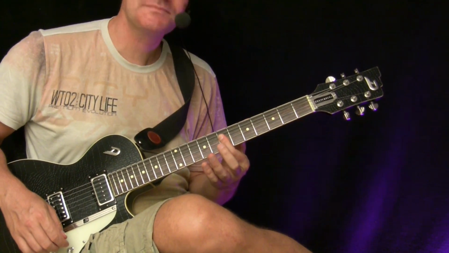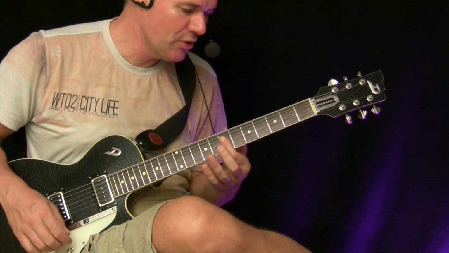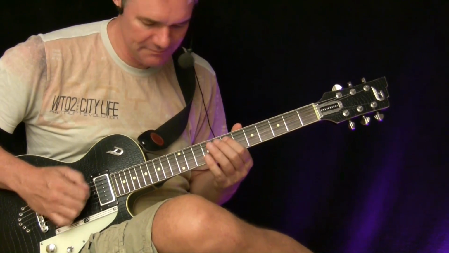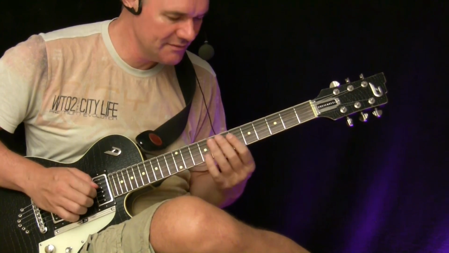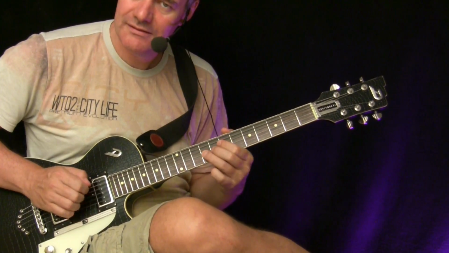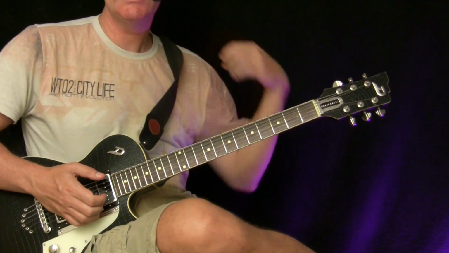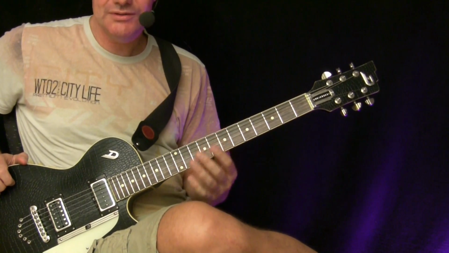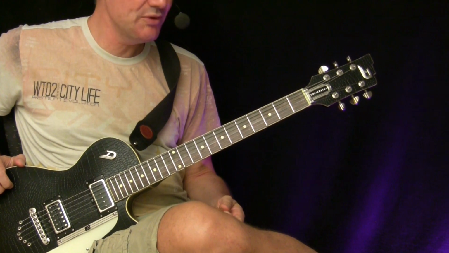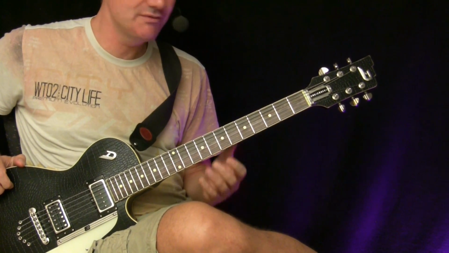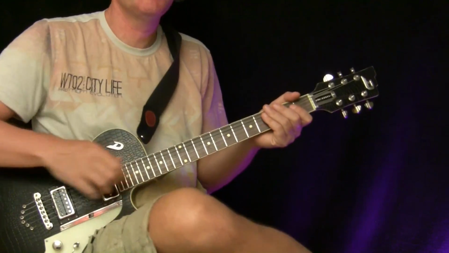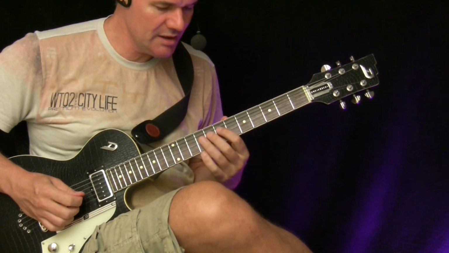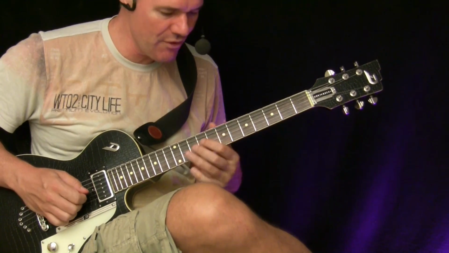D5 as a chord, power chord. So 2, 3, 4, C, D. See, in this way, even if we only played like 2 notes, it was pretty complicated to follow everything that was going on in the first part. So let's see. 1, 2, 3, 4.